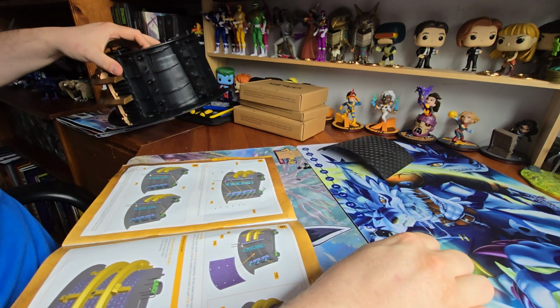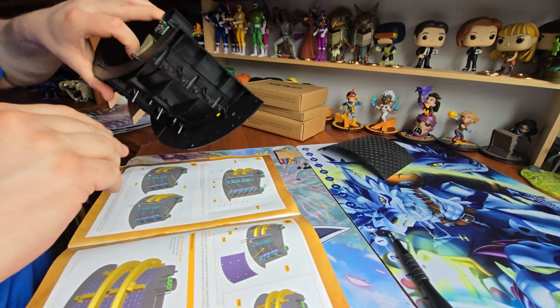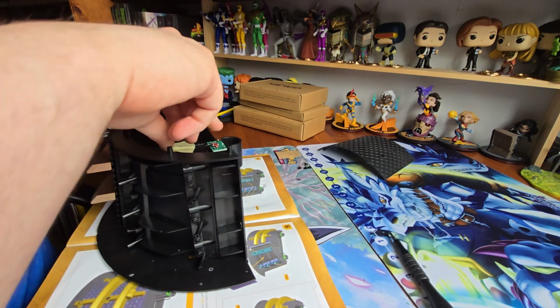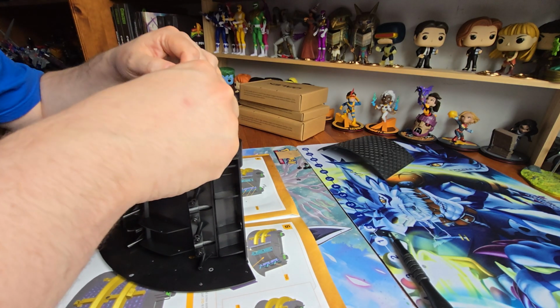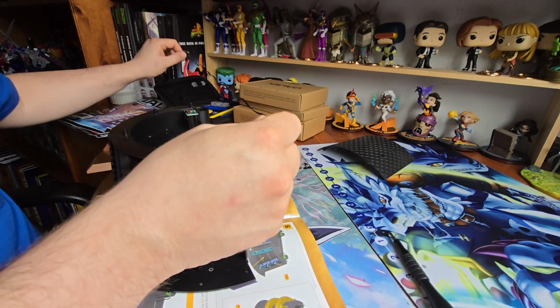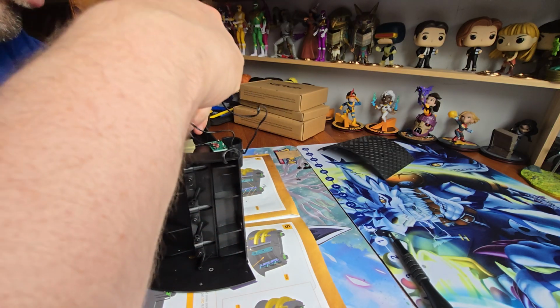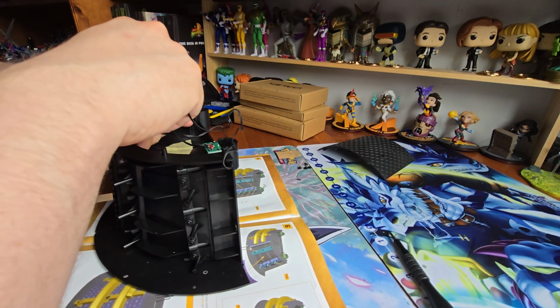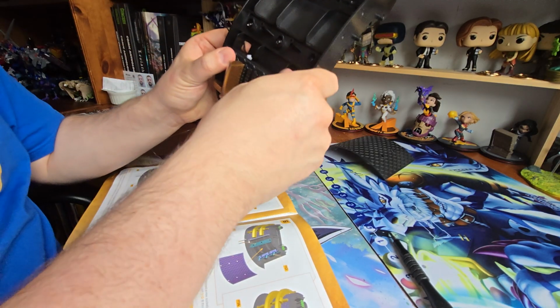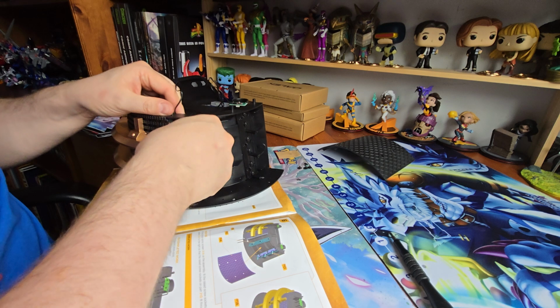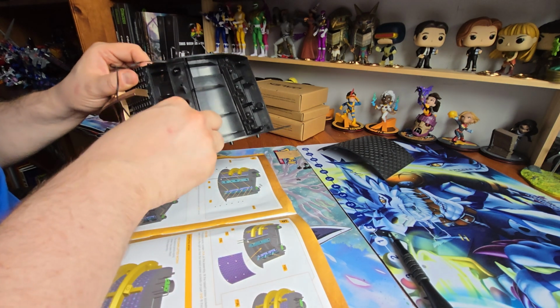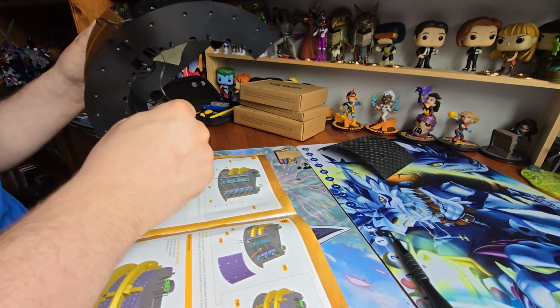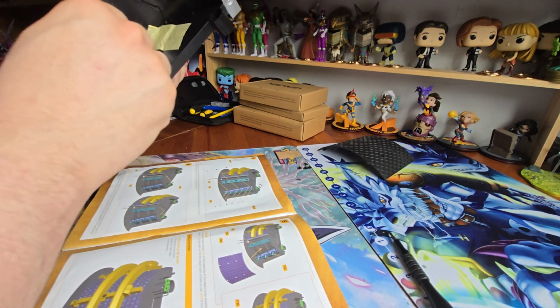Okay, with that done, we then need to unspool our wire, and in much the same fashion as last month, let that drop down and flow through. There we go.